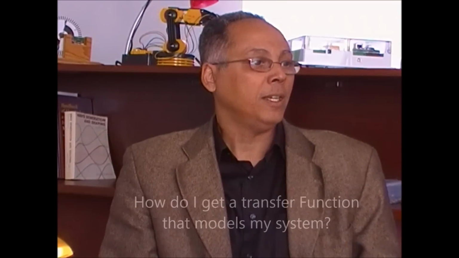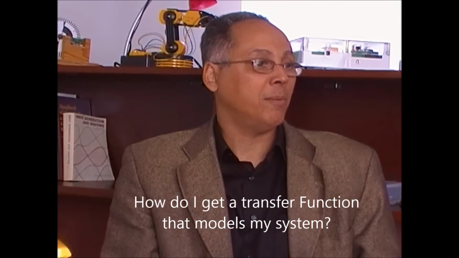Now, today we're going to be talking about a very important subject in control systems, that is identification. In most of the class, we talk about having a linear system and a PID controller or a PI controller, and how we connect them. But there is one aspect missing in this whole discussion: how do I get a transfer function that models my system?